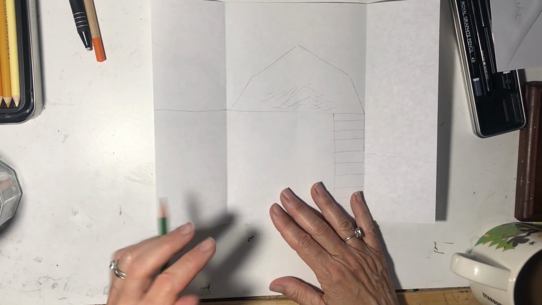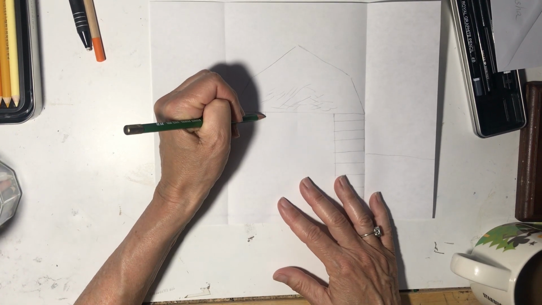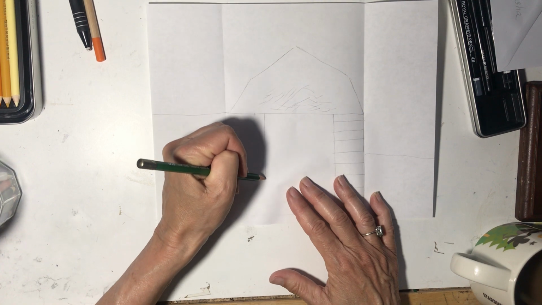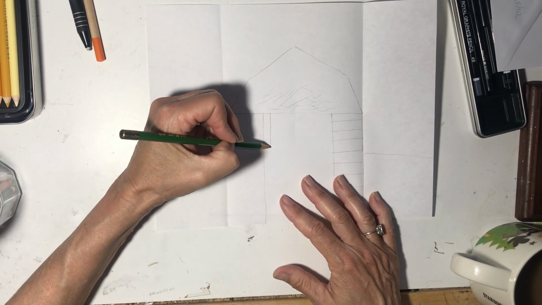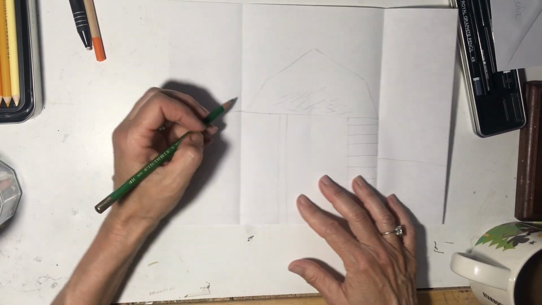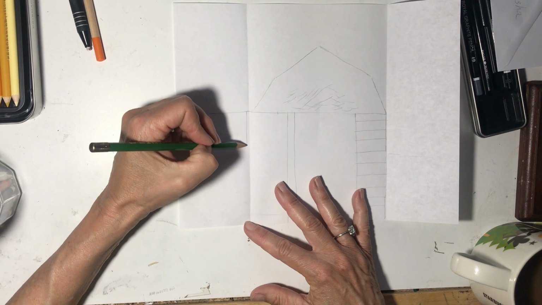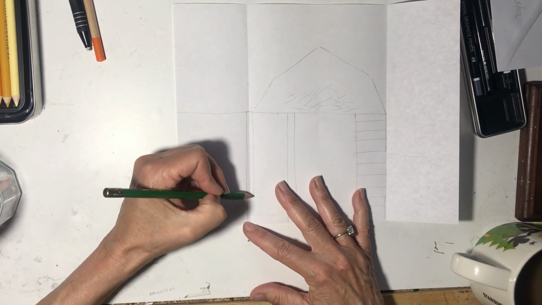Okay, so let's draw something here. This is like a beam that goes up. Beam is like a piece of wood. And we're going to draw another beam. And we'll color these brown.